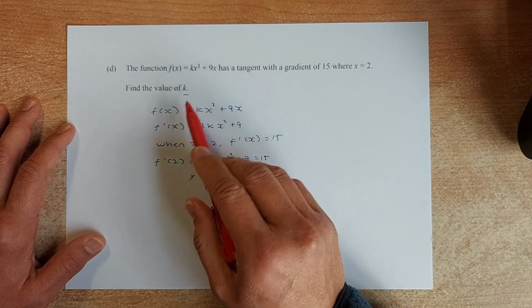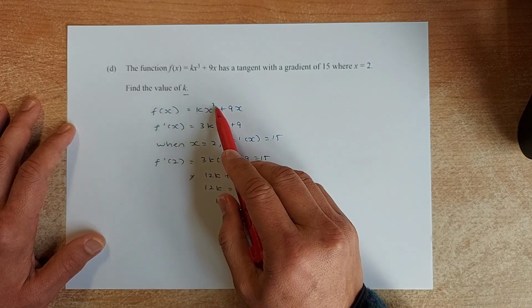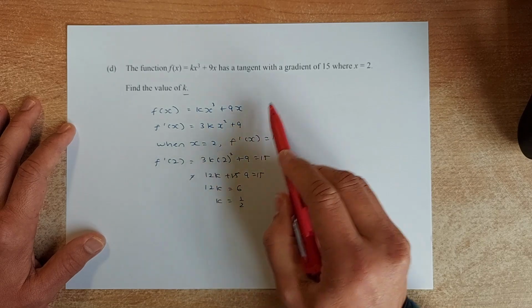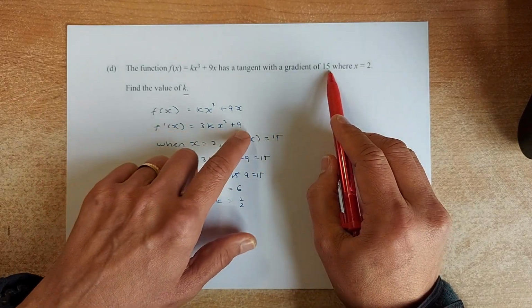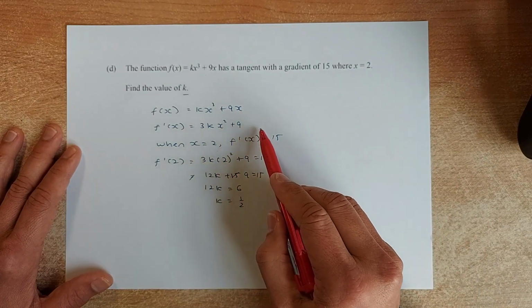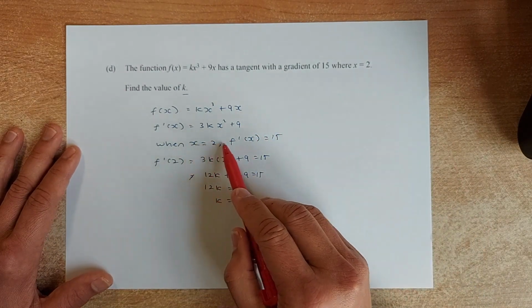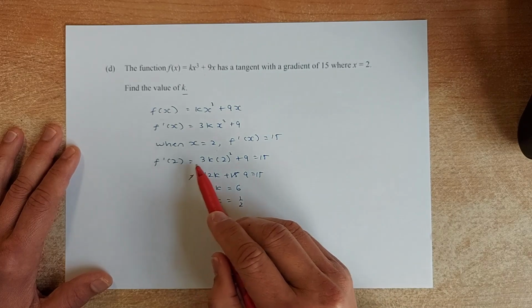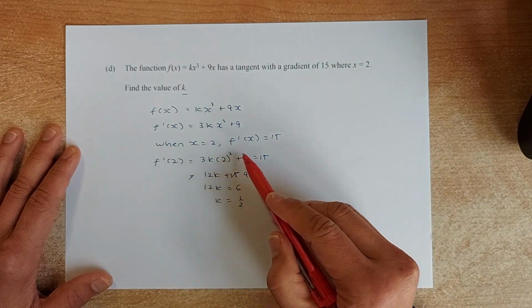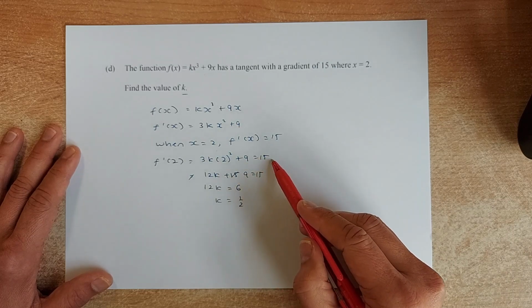You're going to find the gradient, so you differentiate it, okay? Differentiate, 3 comes down, so it becomes 3kx squared plus 9. And you know the gradient is 15, so that equals 15 when x equals 2. So when you substitute x equals 2, that equation is going to be 15. So 3k, you know the x is 2, so 2 squared plus 9, that is equal to 15.